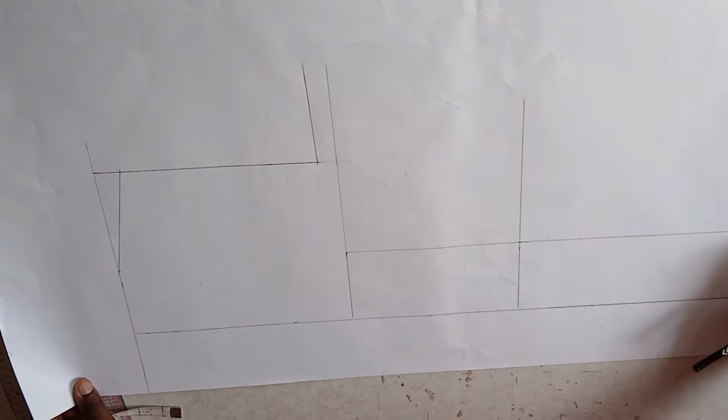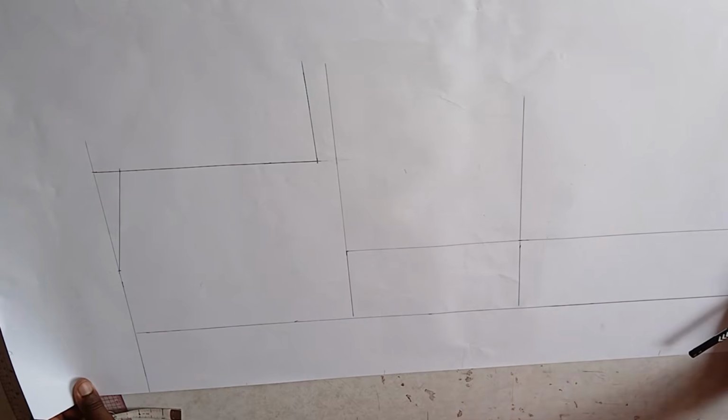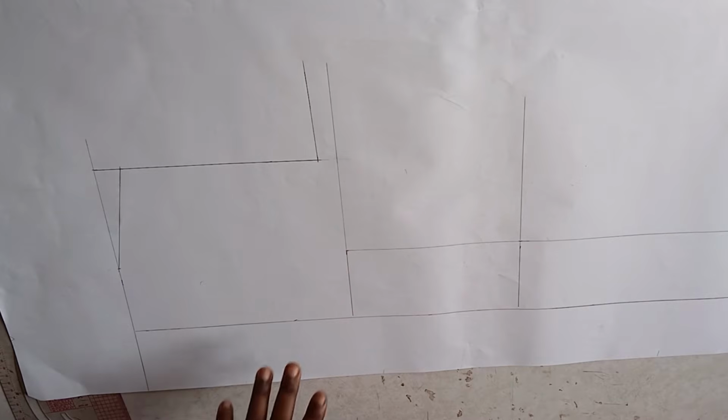And also I've drawn out the nipple to nipple line for my dart line. So I've drawn this out like this. So for the overlap in the front now, for a double-breasted blazer, for the overlap I'll be using 2.5.